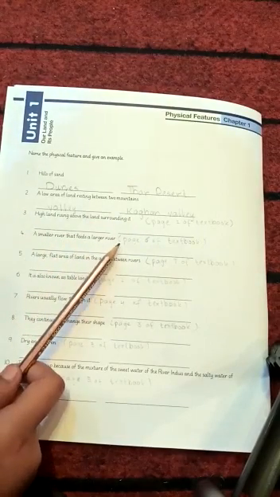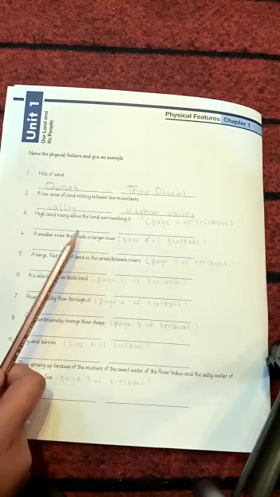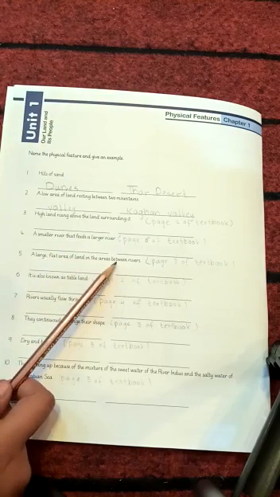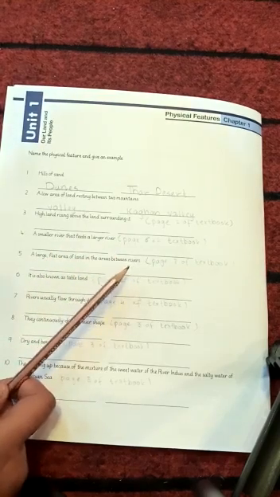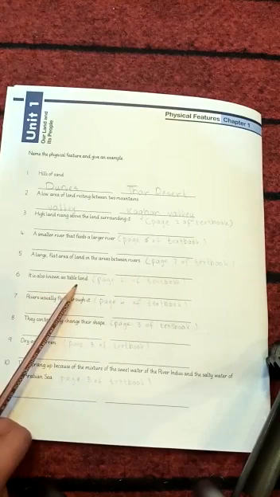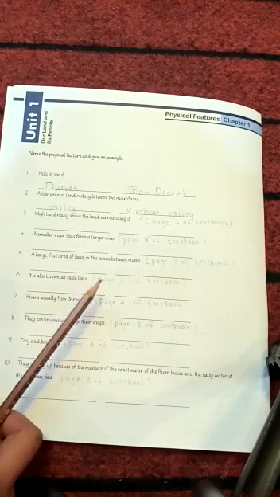A smaller river that feeds a larger river. You can find out the answer of this on page number 6 of your textbook. A large flat area of land in the areas between rivers. The answer is on page number 7 of your textbook. It is also known as tableland. It is very much simple. The answer is on page number 2 of textbook.